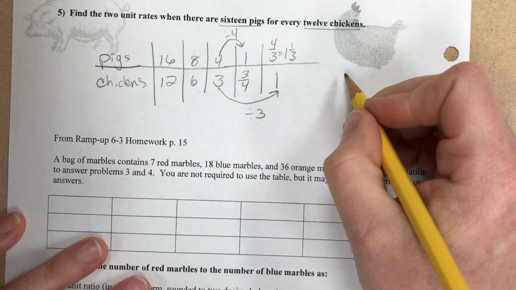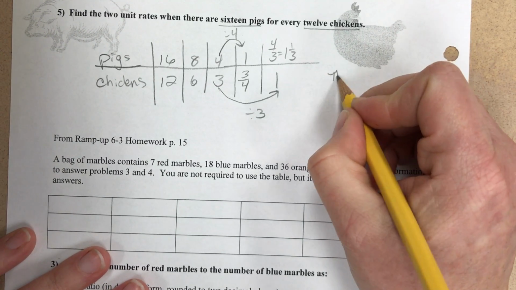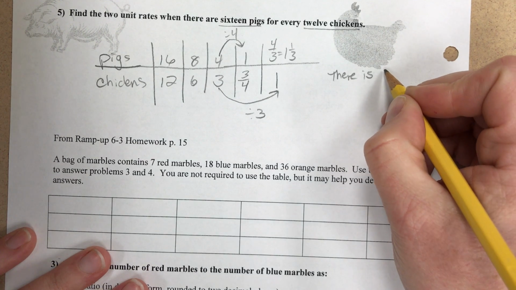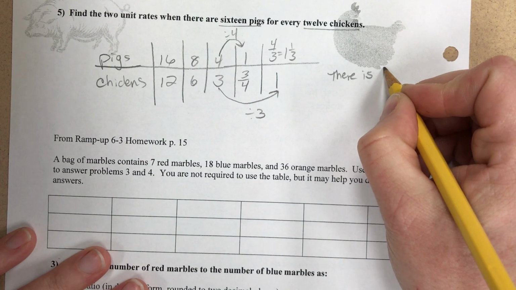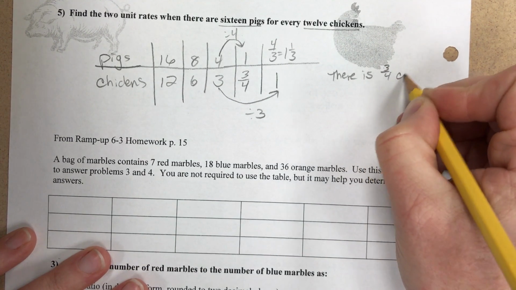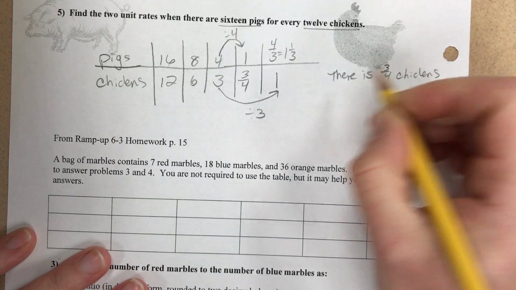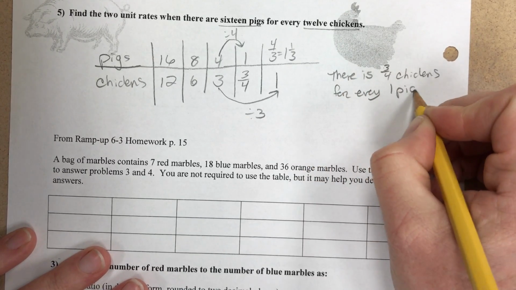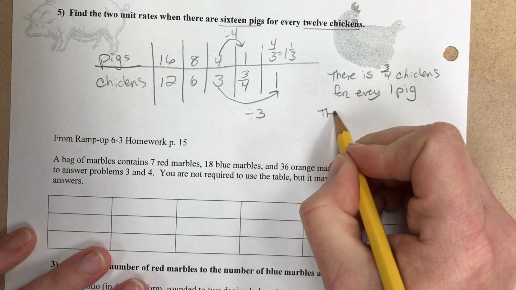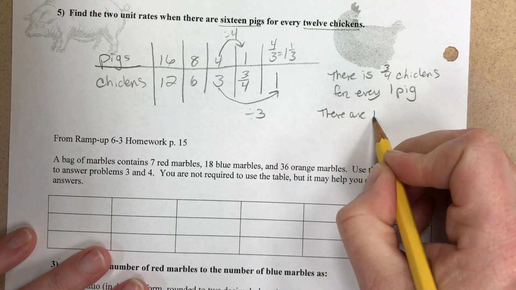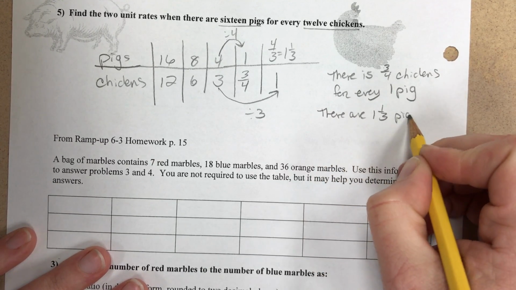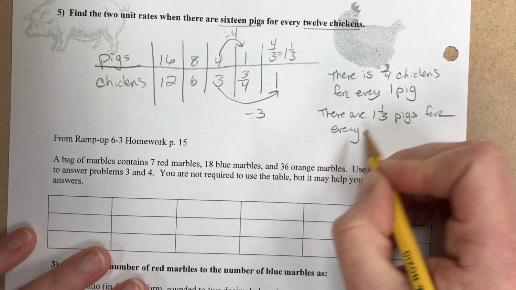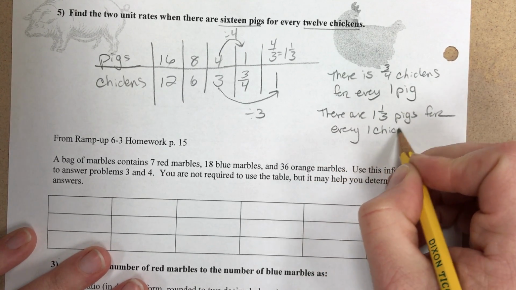So I'm going to write that out in sentence form. There is 3/4 chickens for every 1 pig. There are 1 1/3 pigs for every 1 chicken.